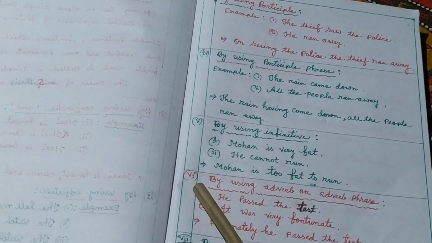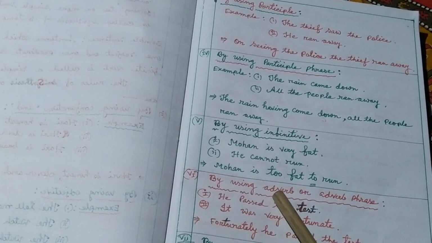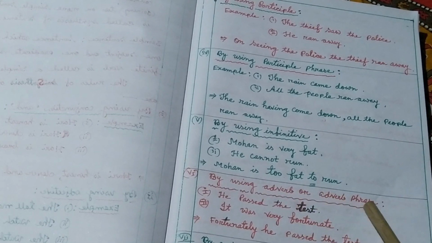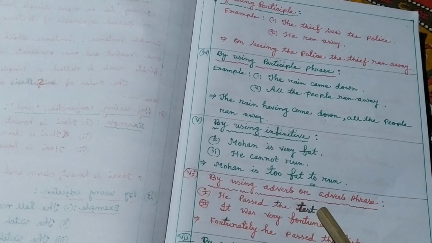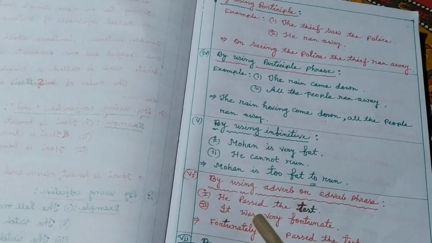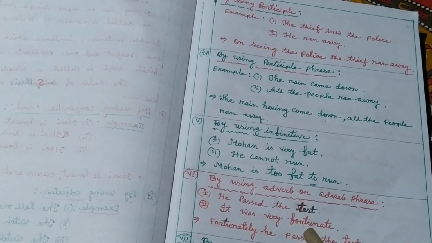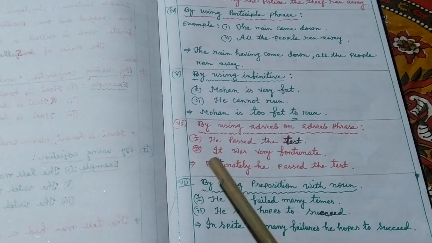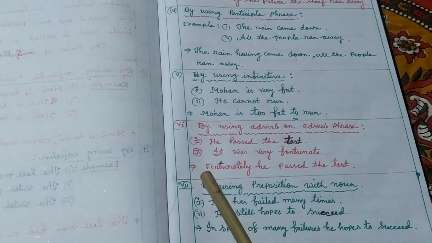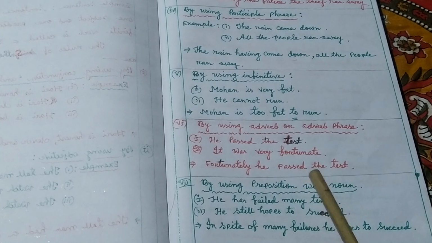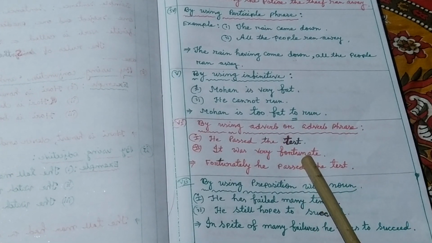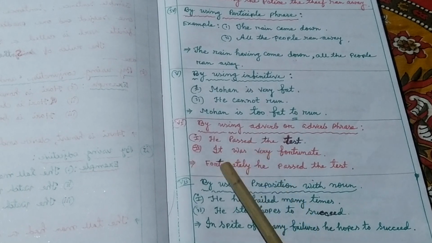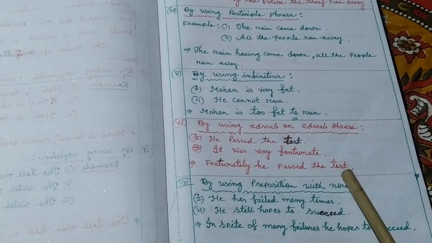Now students, number 6, by using adverb or adverbial phrase. Number 1, he passed the test. Number 2, it was very fortunate. Now students, the answer is: fortunately he passed the test. So the combination of these two sentences, the new sentence is like this: fortunately he passed the test.